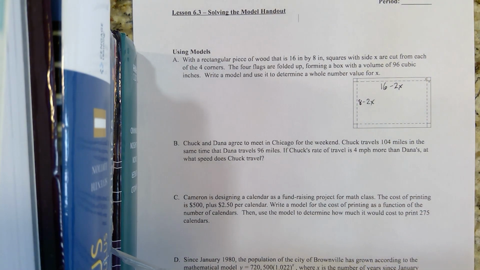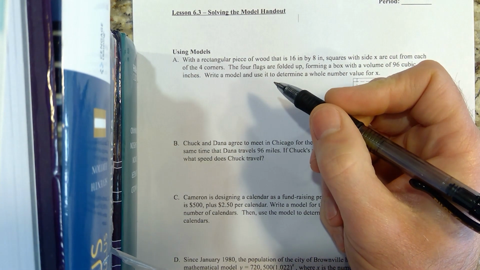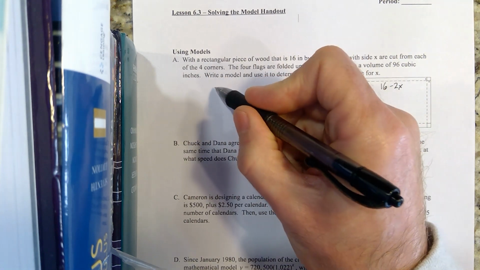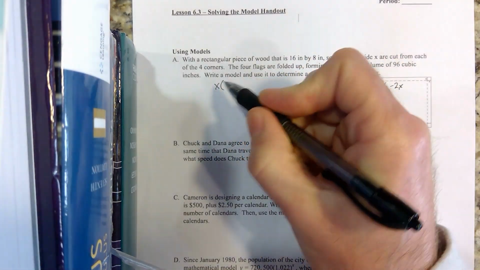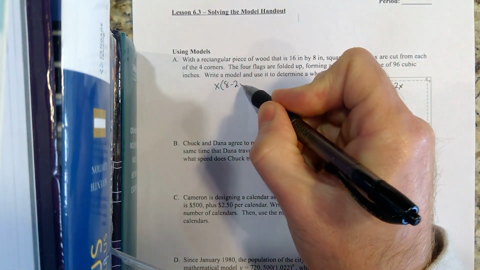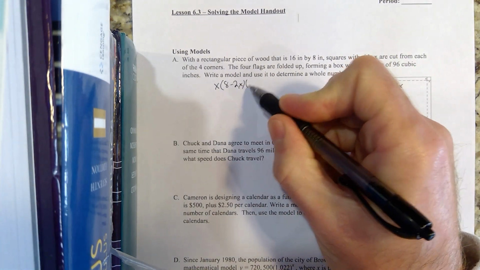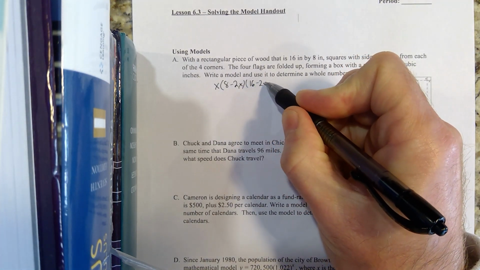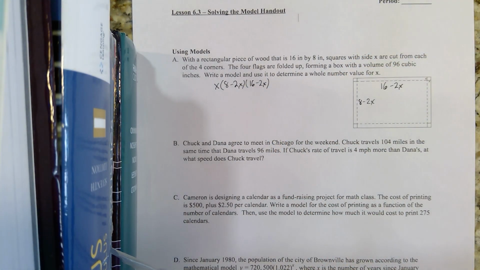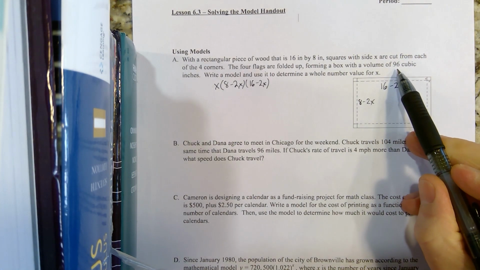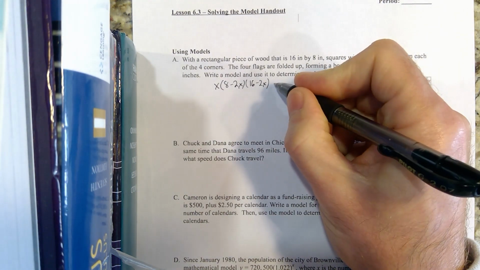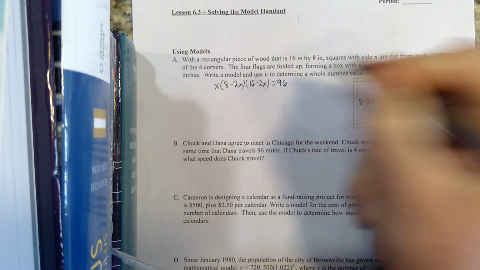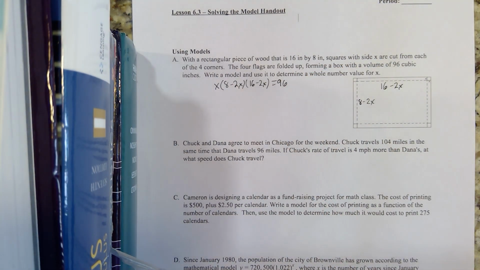Okay, then my volume, once it's folded up, I'll have, again, a rectangular prism, length times width times height. So my volume will be x times the 8 minus 2x times the 16 minus 2x. All right, that'll equal my volume. And in this case, we want the volume to equal 96. So there's my equation that I need to solve, right?